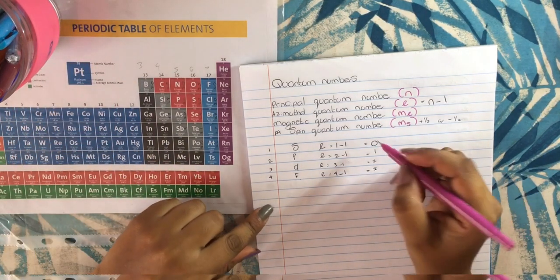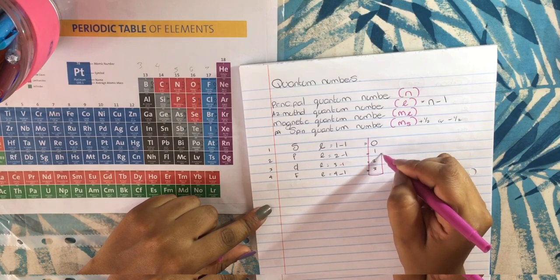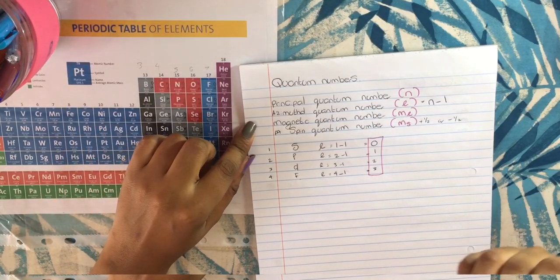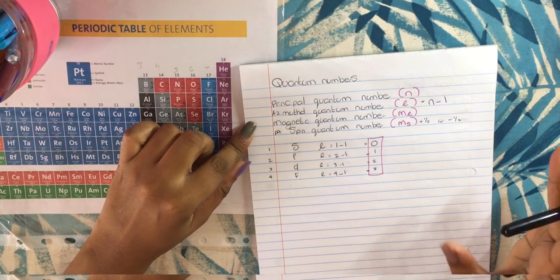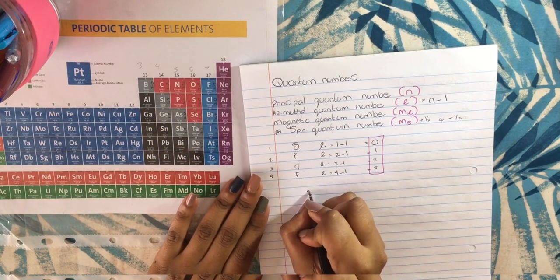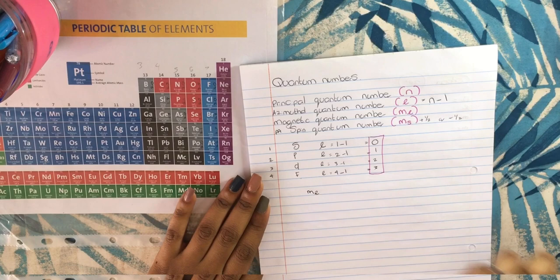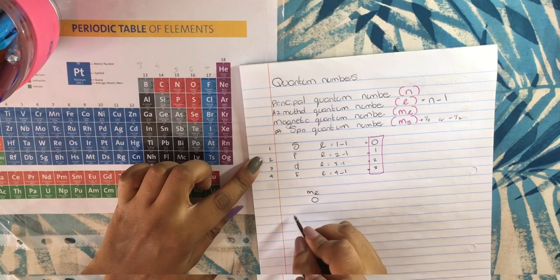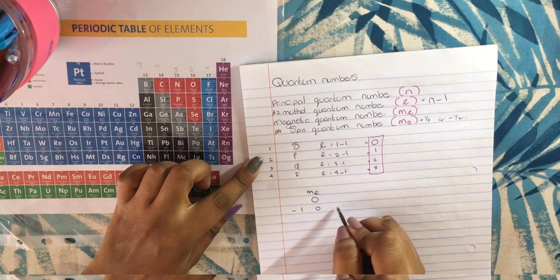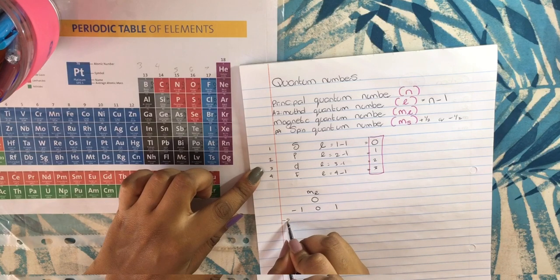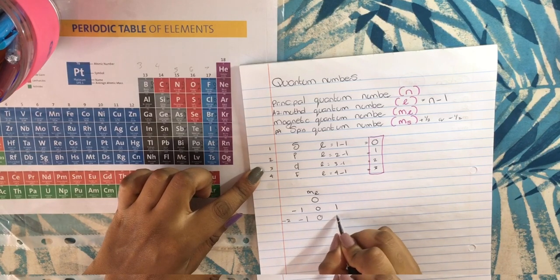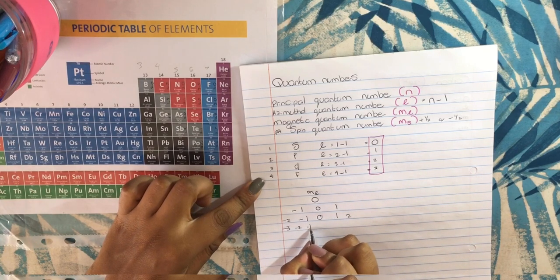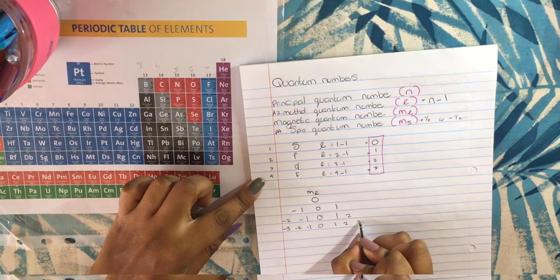So this is how we get our values for our azimuthal quantum number, also known as our angular quantum number. With our magnetic quantum number, for the first orbital it is 0. Our second orbital it's negative 1, 0, and 1. For our third it's given as negative 2, negative 1, 0, 1, and 2. And our fourth it's given as negative 3, negative 2, negative 1, 0, 1, 2, and 3.